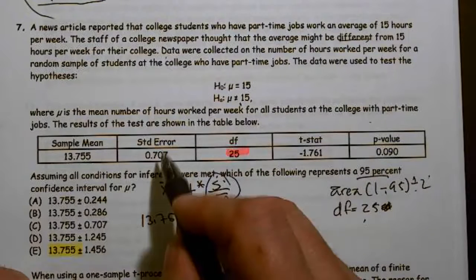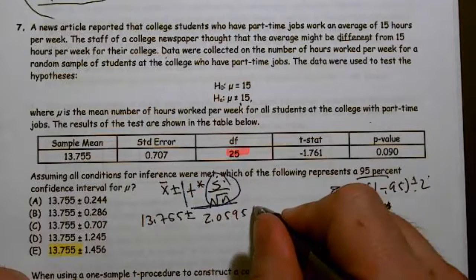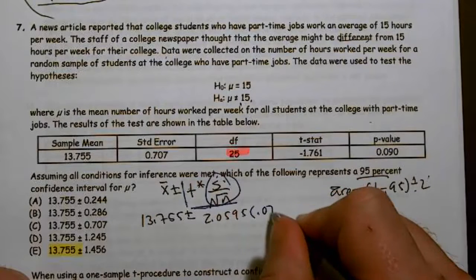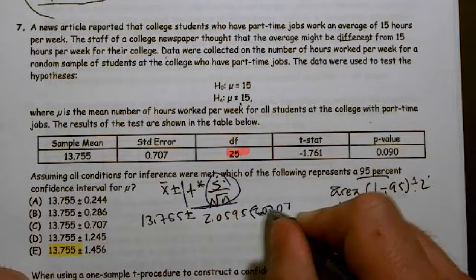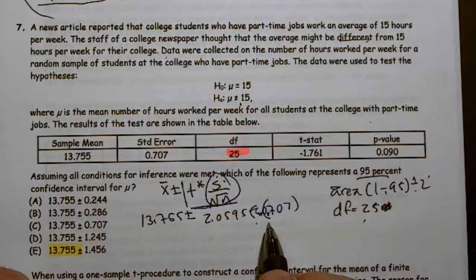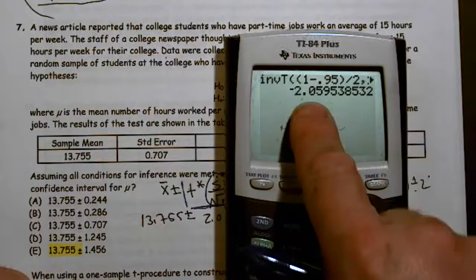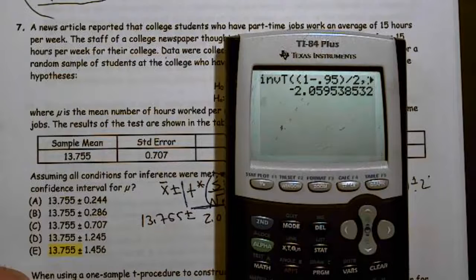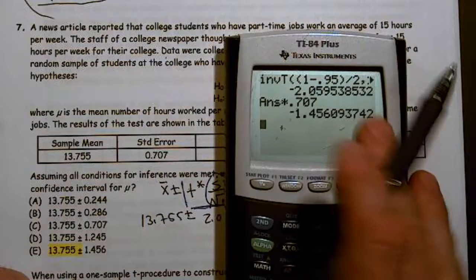And they happen to tell us that our standard error is 0.707. So I just need to multiply this by 0.707. So going to the calculator, multiplying that times 0.707, and I end up getting 1.456.